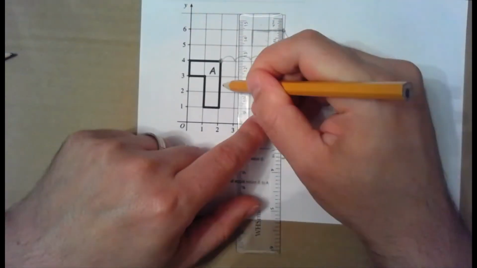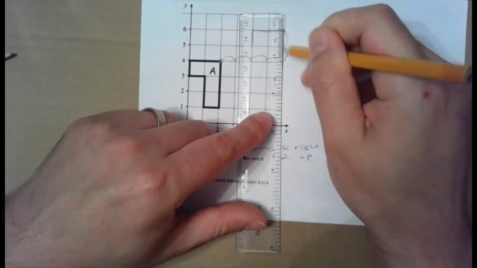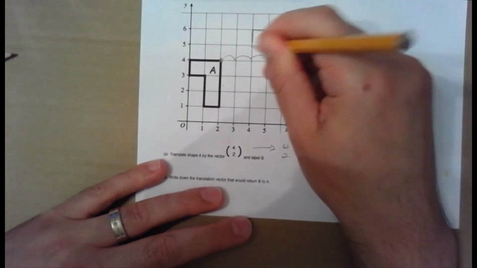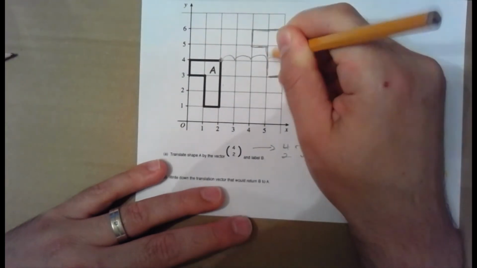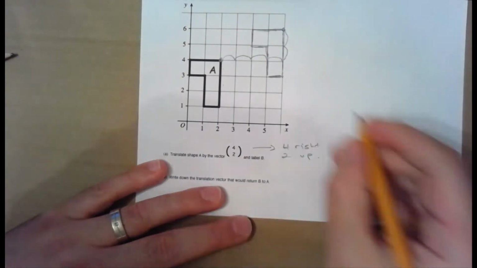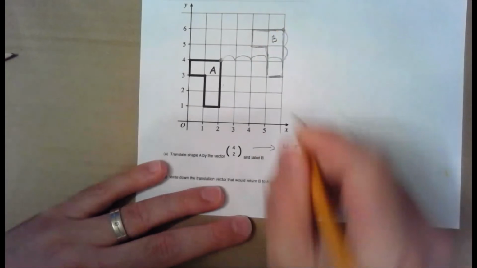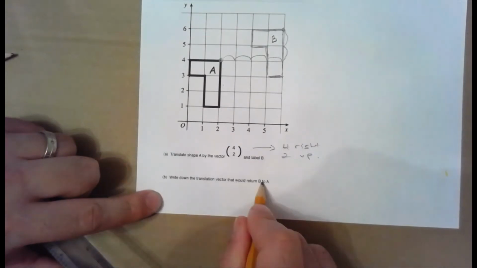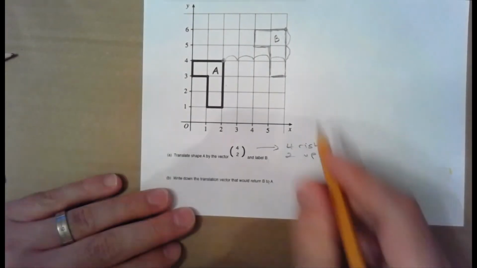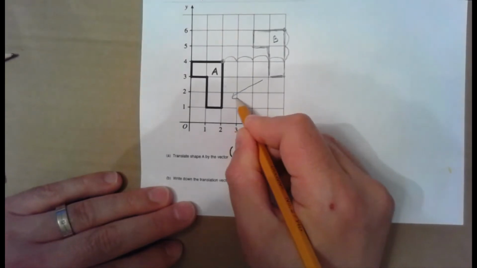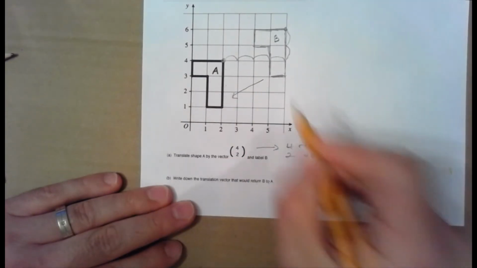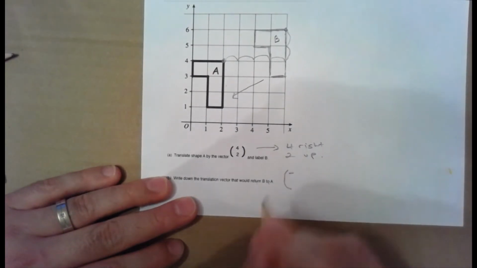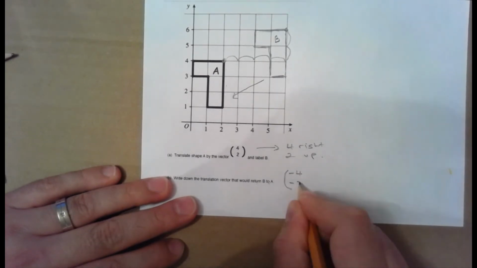So 1, 2, 3. And then 1 this way, 1 that way, 2 down. And we're going to label this B. Okay, write down the translation vector that would return B to A. So it's asking us to check the sliding movement this way. Well, that's going to undo what we've just done. So this is just going to be left 4, down 2.